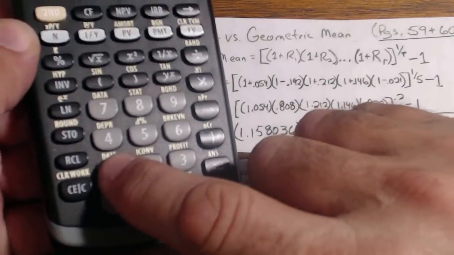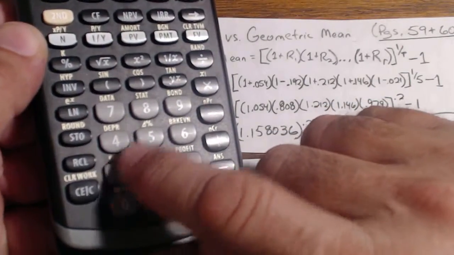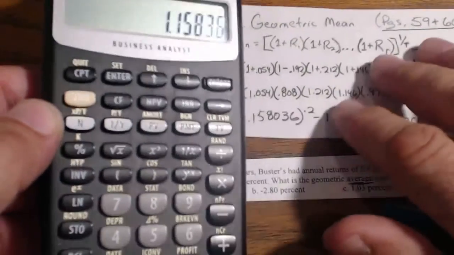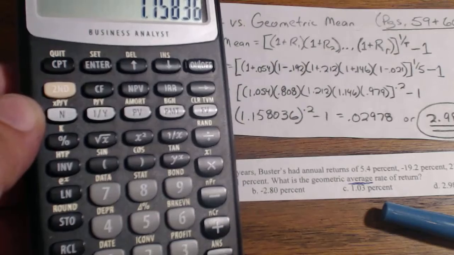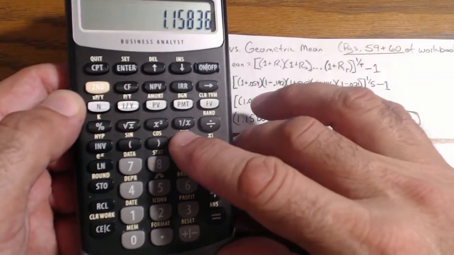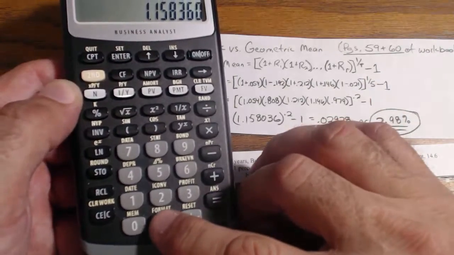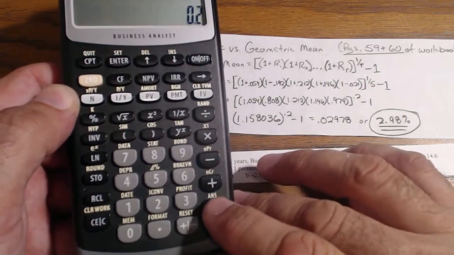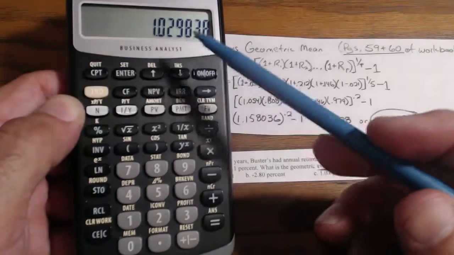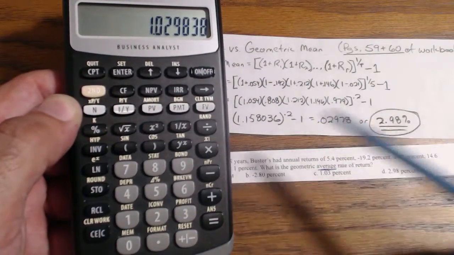So you got 1.158036. Then you hit y to the x, 0.2, then equals, and now you got 1.029838.